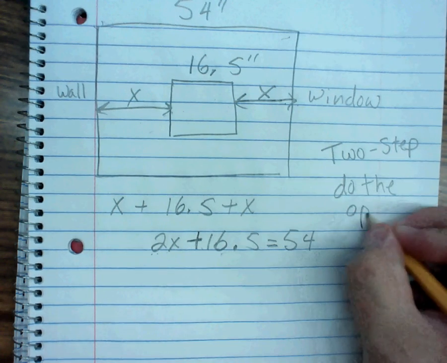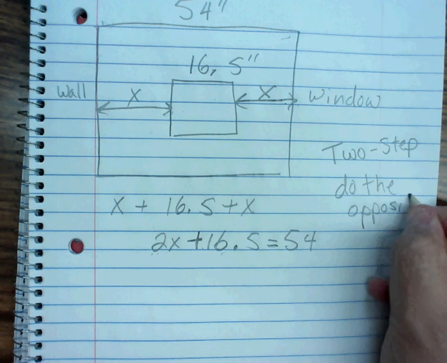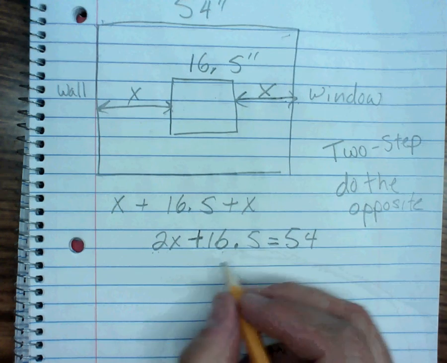By the way, I hope everybody's writing this down. I'm going to be checking to make sure that you are.